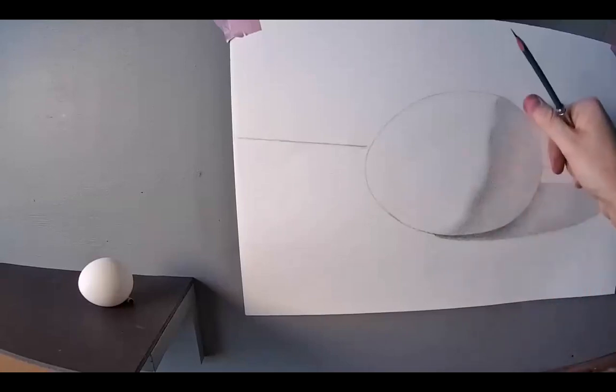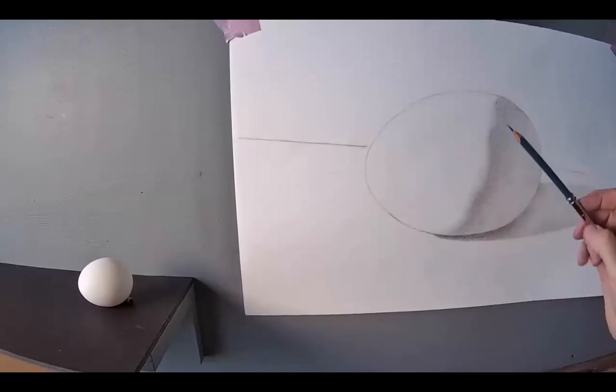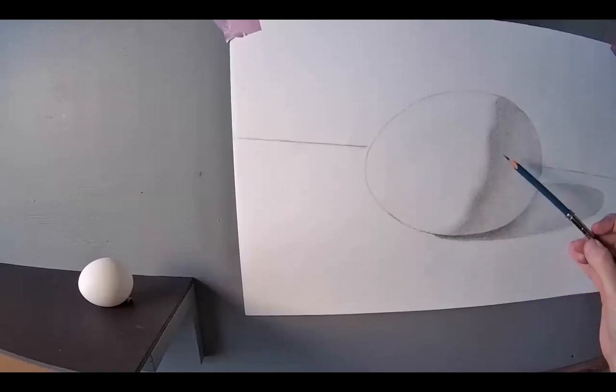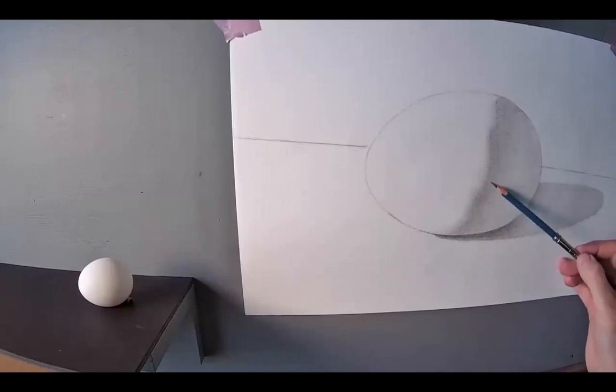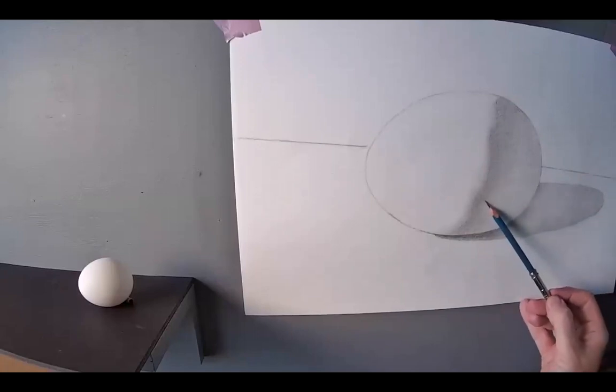So again, when you're using just the marks of the tool, you're really looking at what you're drawing and adjusting the marks so that you're trying to capture what you're seeing up there.